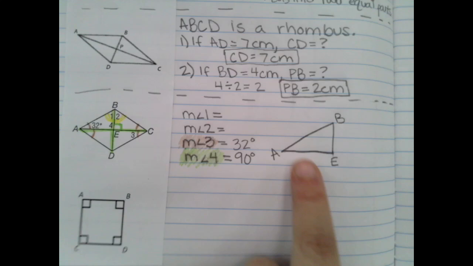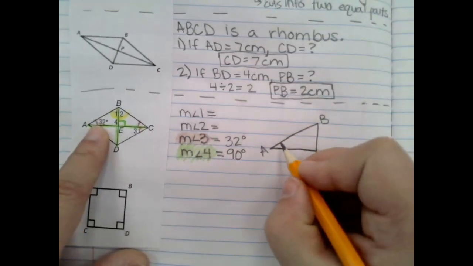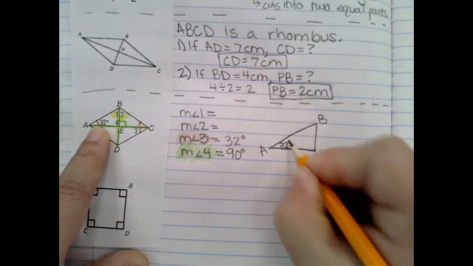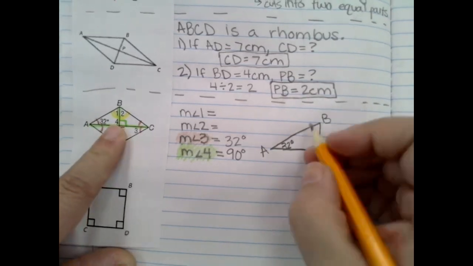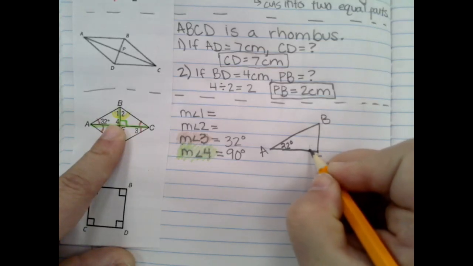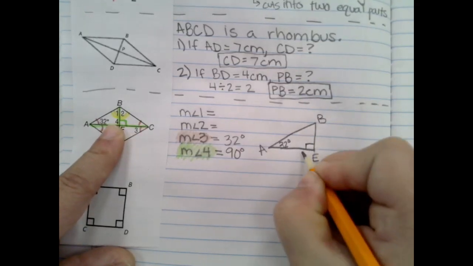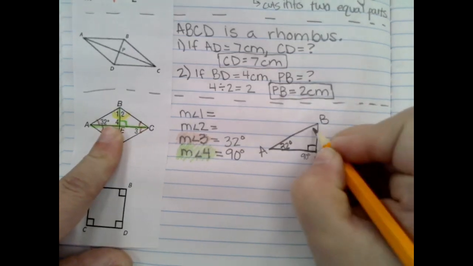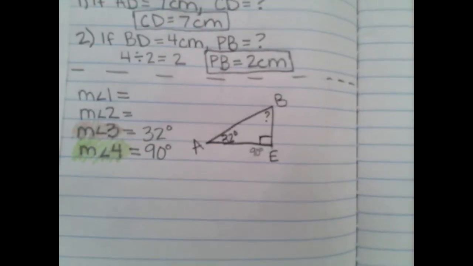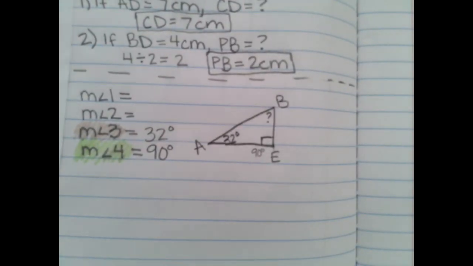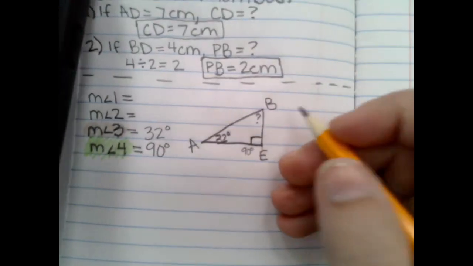And in this triangle, we know that angle A is 32 degrees. How much is angle E? 90 degrees. So you can put 90 there, or you can do a little square, either one. And we're trying to find angle B. And this is a problem we've been doing since last trimester. Subtract 90 and 32 from what? 180. Good.